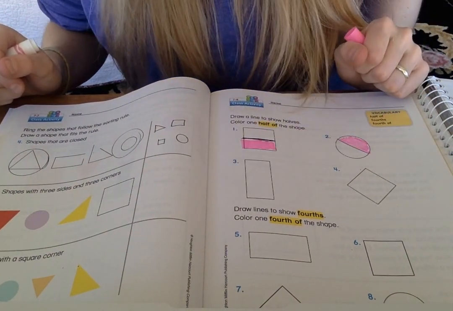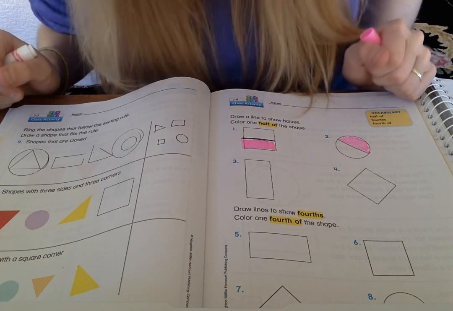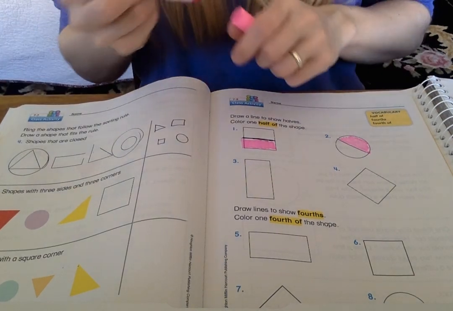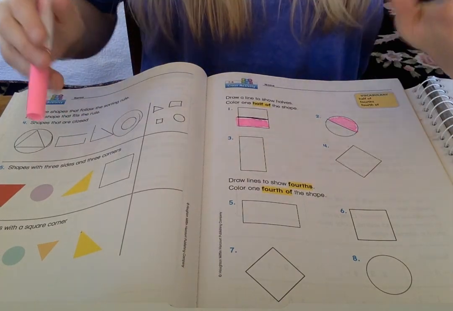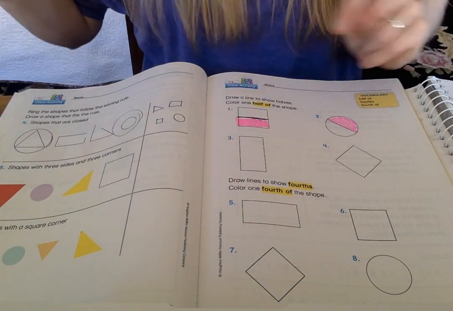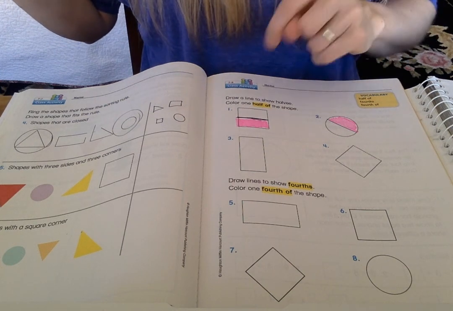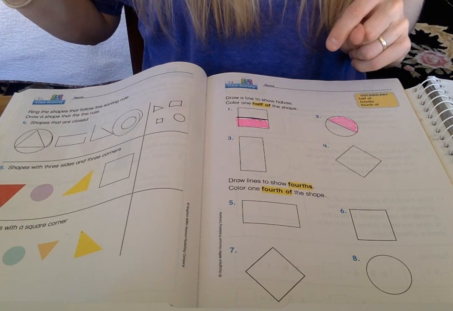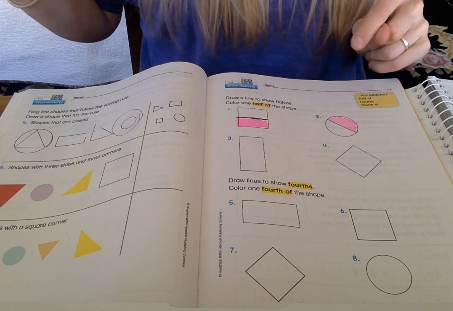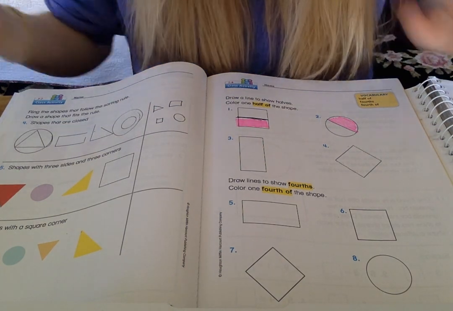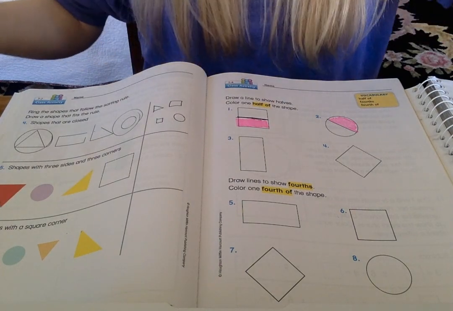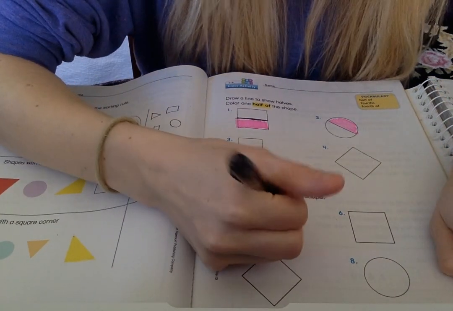Then when we get down here, it says draw lines to show fourths. Color 1/4 of the shape. This is going to be the same thing. However, you're going to need to draw not one line, but, well, you'll most likely end up drawing 3 lines or 2 lines, but depending on what you do, it might be a little different. So for my first one, I'll keep it simple.